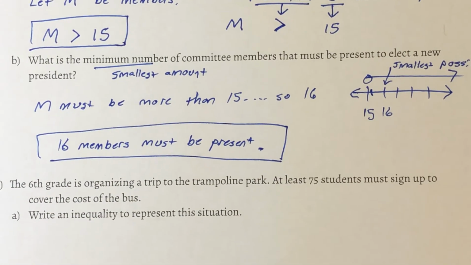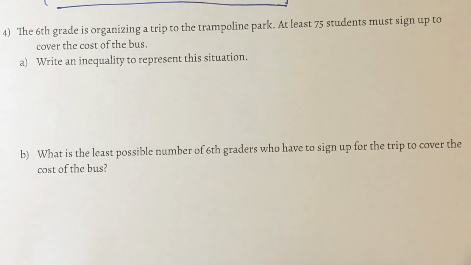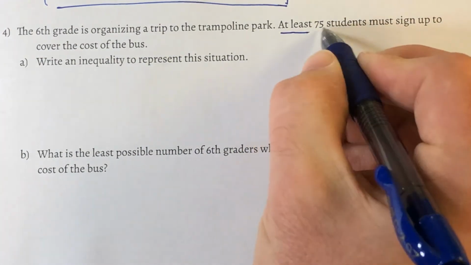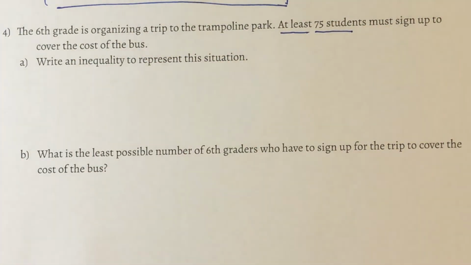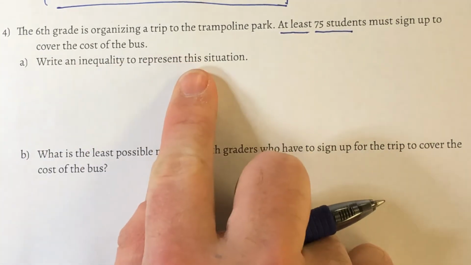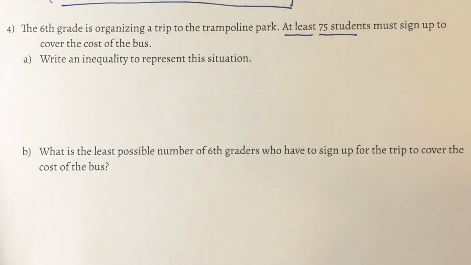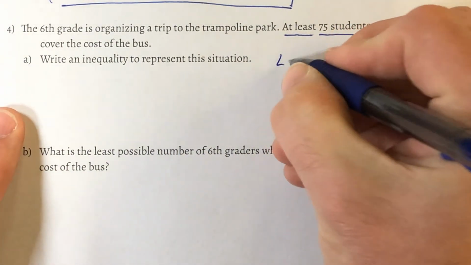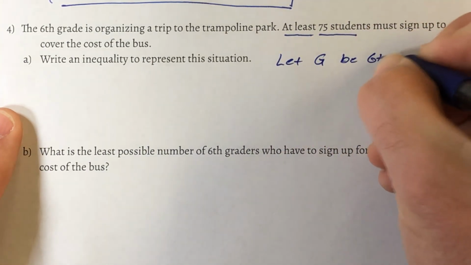Last scenario. The 6th grade is organizing a trip to the trampoline park. At least 75 students must sign up to cover the cost of the bus, or they're not going. A, write an inequality to represent this situation. So what do I not know? I don't really know how many 6th graders are going to go. So we're just going to say let capital G be 6th graders.